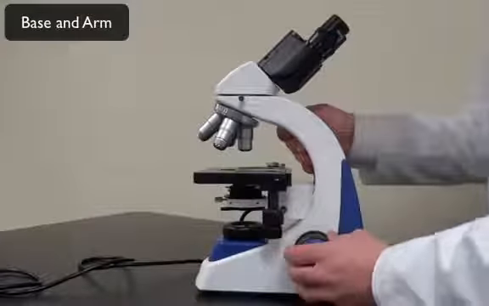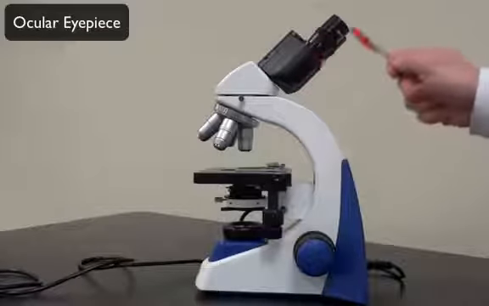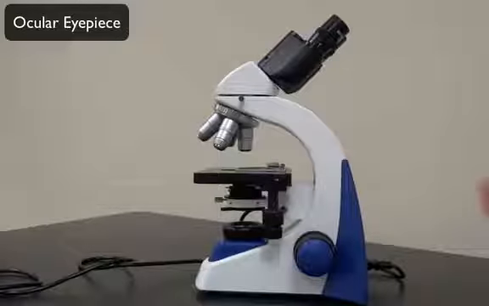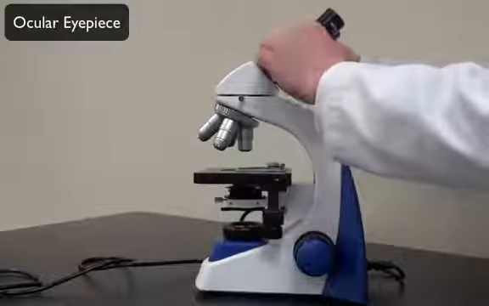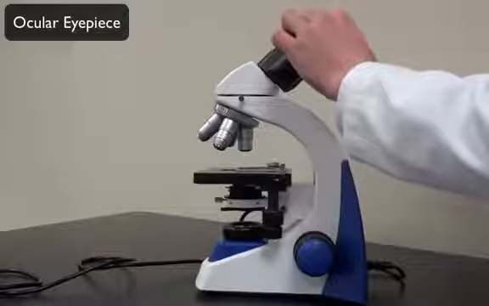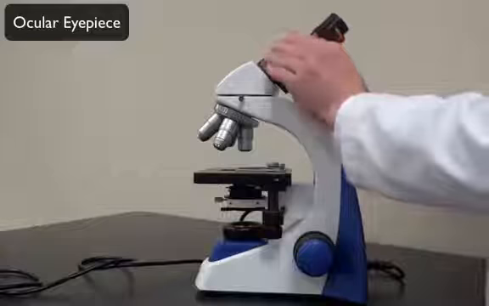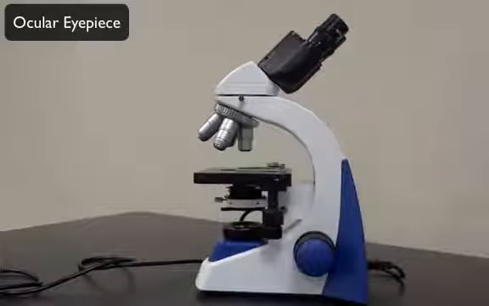Okay? So as you work up the arm, you'll see the ocular eyepieces here. Now the ocular eyepieces will adjust the width of your eyes. Everyone's got a little different width and different viewing points. There's no actual visual adjustment here. It's just more for comfort to be able to see into the microscope with both lenses.